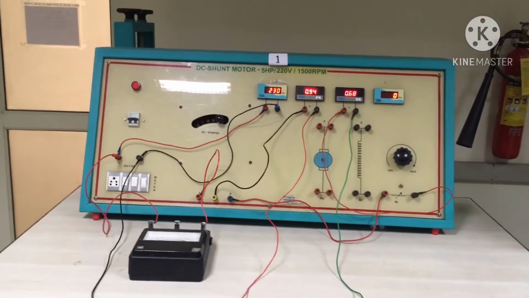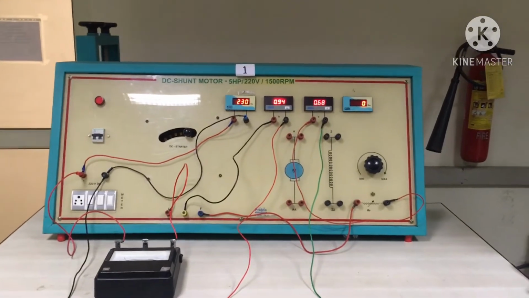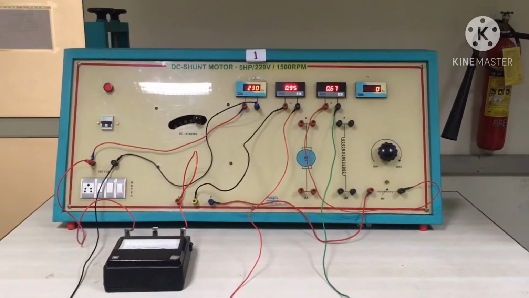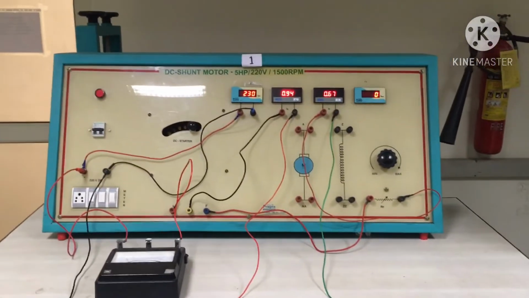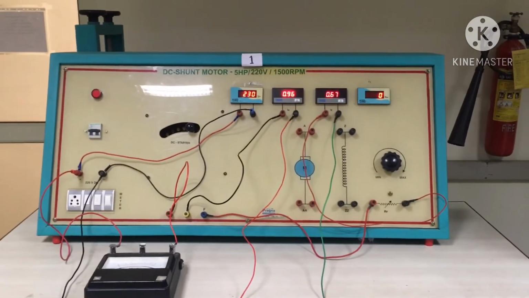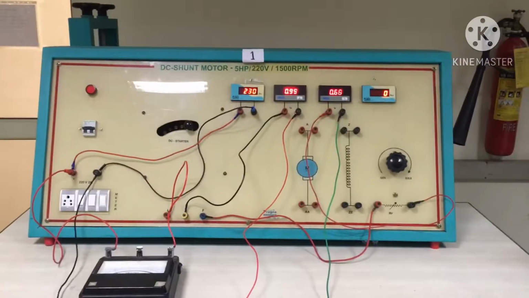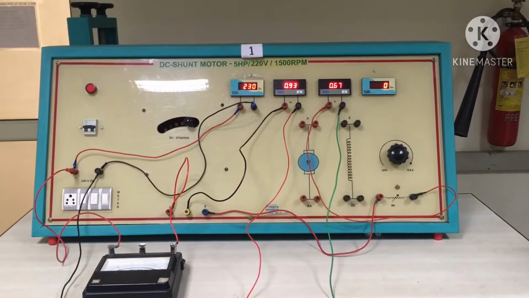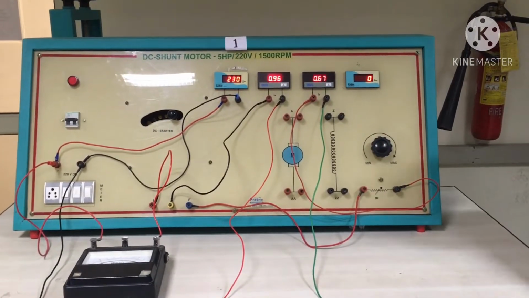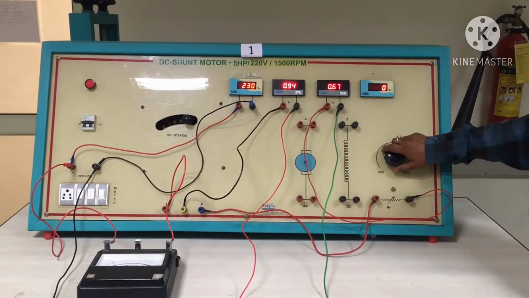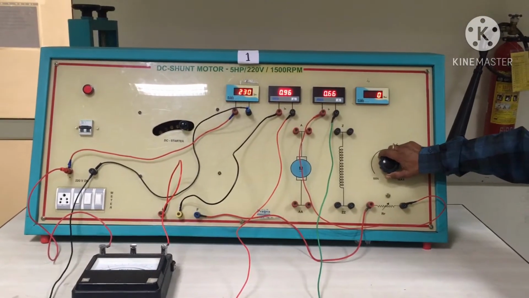Now the supply voltage is 230 volts, armature current is 0.96 amperes, and field current is 0.67 amperes. For this field current, the speed of the motor is 1505 rpm. Now we are going to reduce the field current to 0.6 amperes by adjusting the field winding rheostat.